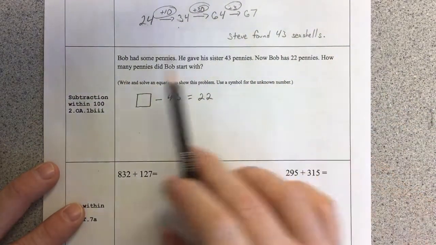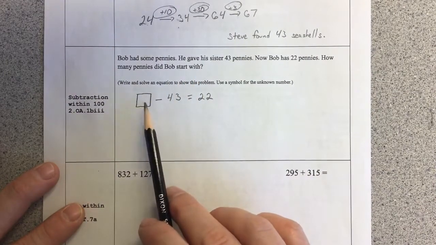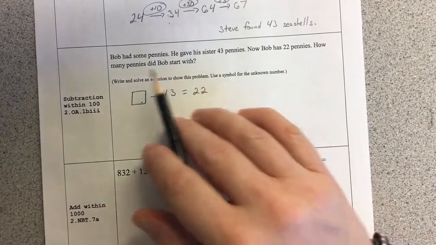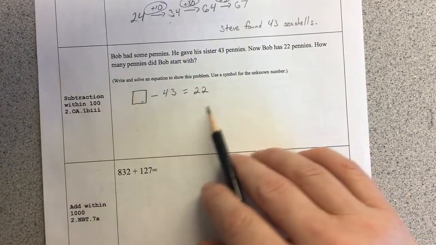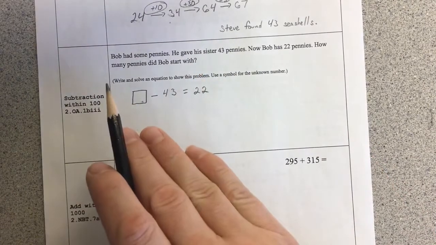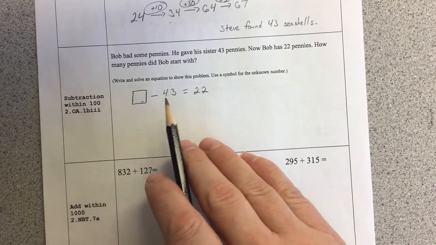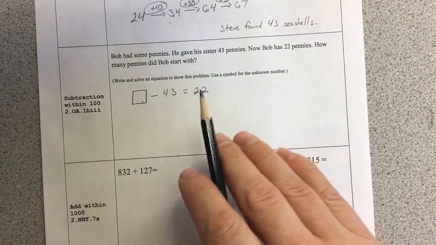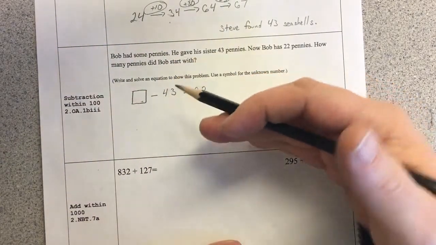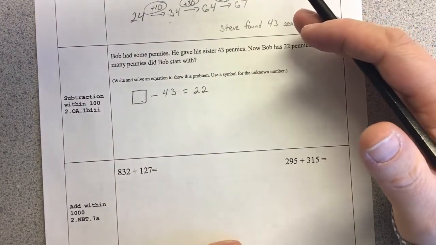I want to find out how many pennies he started with. So how many pennies go in this mystery box? Again, we all should have the same equation because this is the equation that matches the story. He had some pennies, he gave some away, 43 of them, and he had 22 pennies remaining. So we all have that same thing. The strategy is where we could go different paths, okay?